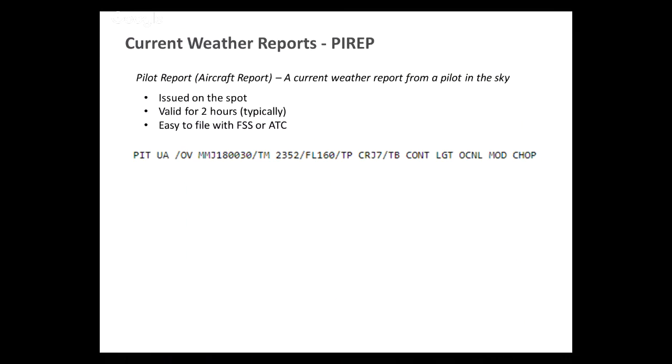They are essentially issued on the spot, and they'll have an expiration period depending on what kind of weather report it is. Typically 2 hours they'll expire, but I've seen certain weather reports for significant items like hurricanes that'll stick around for longer than 2 hours, and they're extremely simple to file. I'll go through an example of how to file one in a second. They use similar codes and terminology as METAR, but they're not totally one and the same.